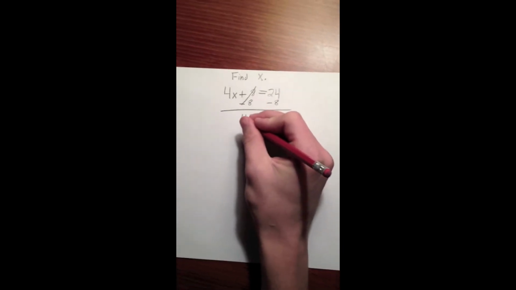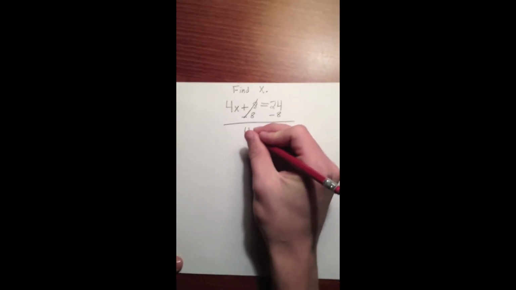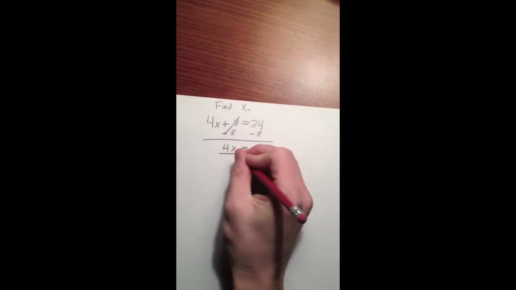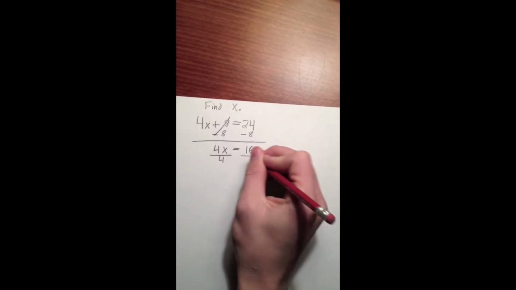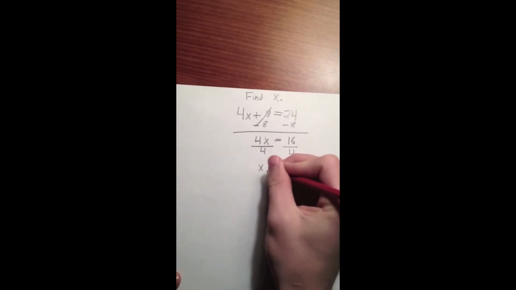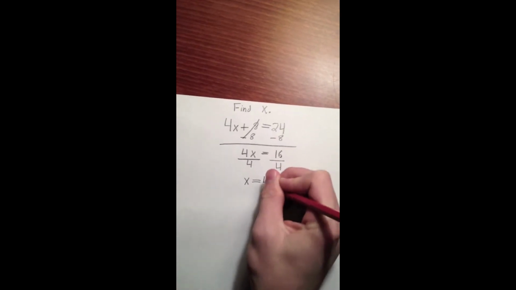Now, since this 4x technically stands for 4 times x, in order to get rid of this times 4, we need to divide by 4 on both sides. After dividing by 4, we end up with x equals 4.